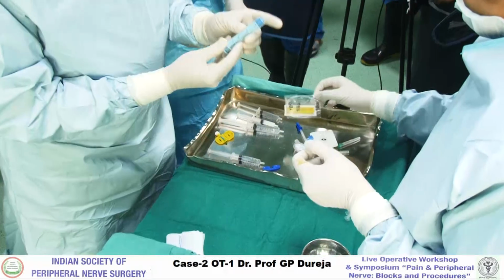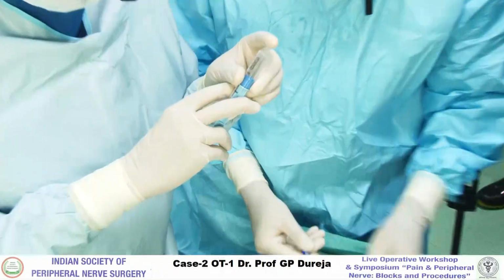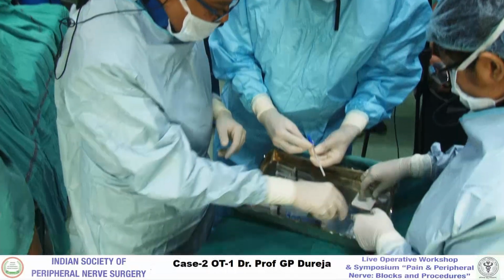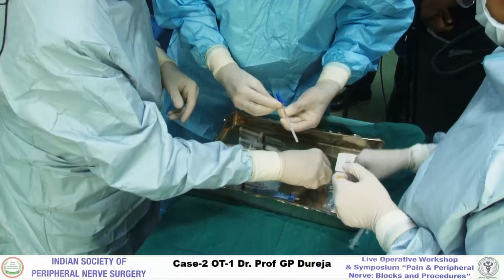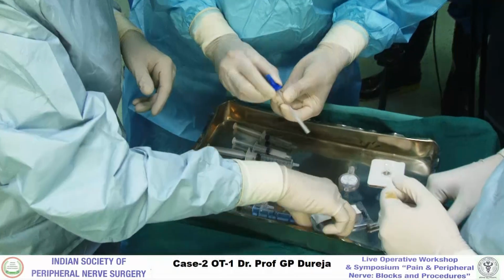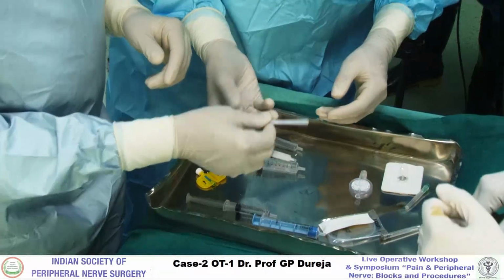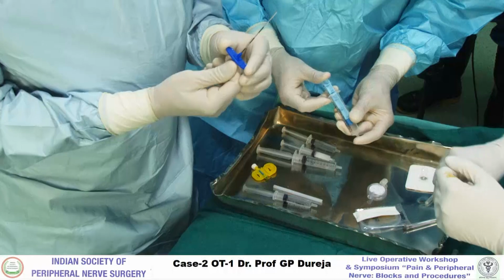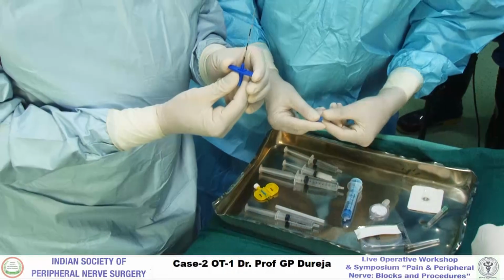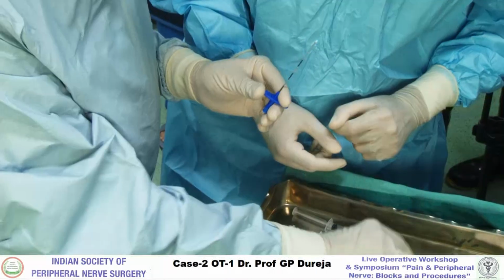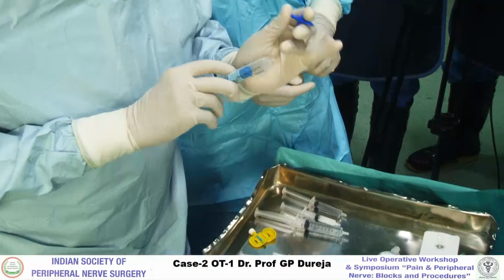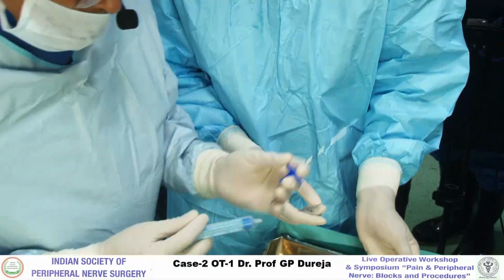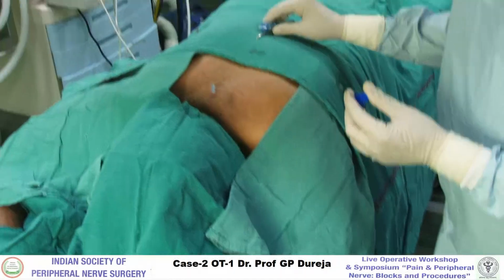So this is a loss of resistance syringe with which we see the epidural space. This is the needle. If required, we have a catheter for insertion. If the dye is not moving up to the desired level, you can use a catheter. This is a standard Tuohy needle, 18 gauge, which we are going to use. And this is the syringe which will help us in finding out the epidural space. Understood, sir. Right. Okay. So we are proceeding.